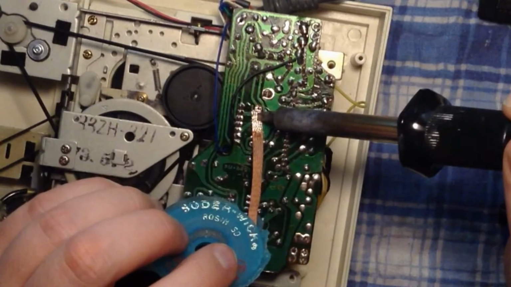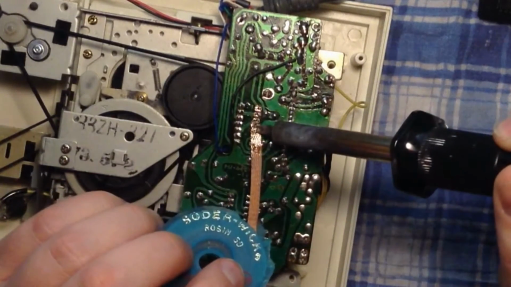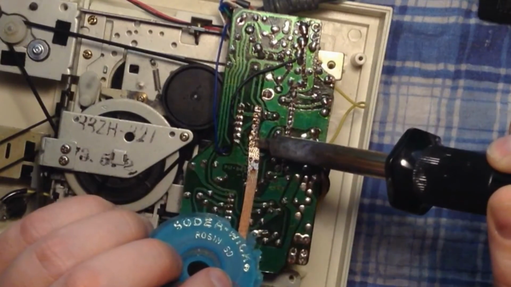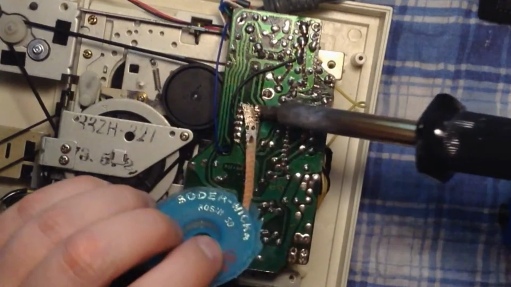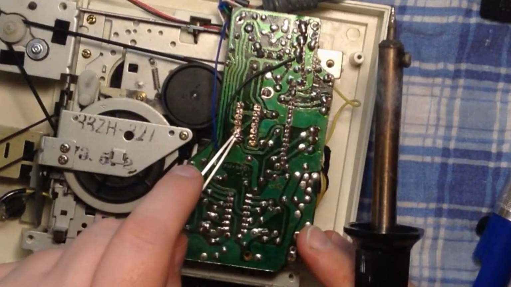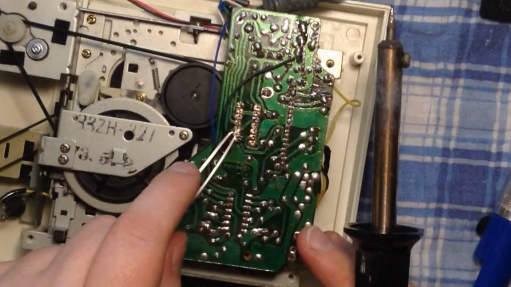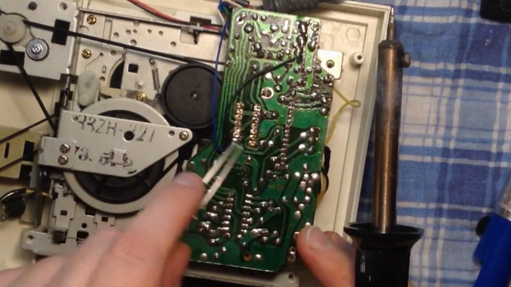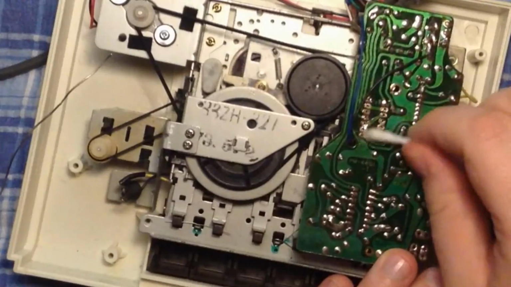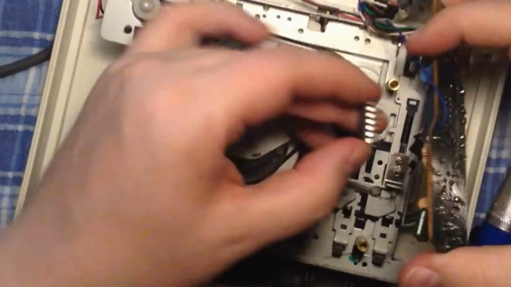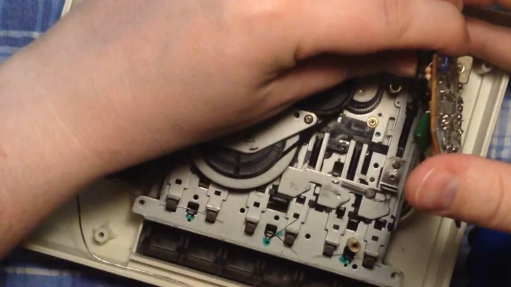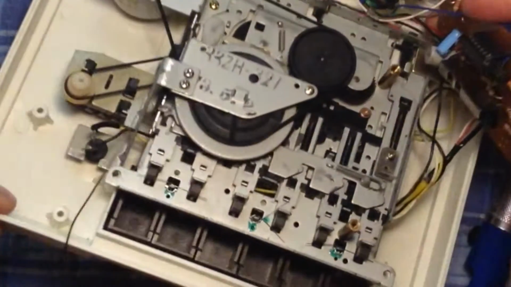Oh, this solder flux smells terrible. Smells like cat piss, actually. I wonder what they used back in the day. There, it's in. So let's try it.